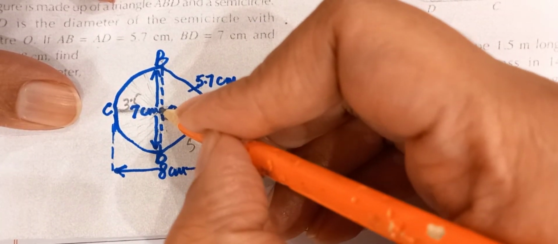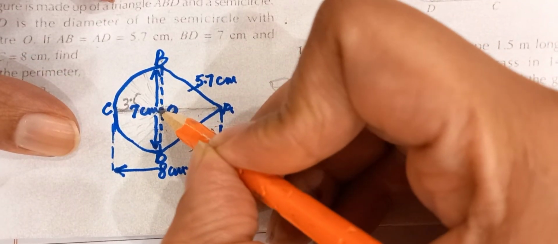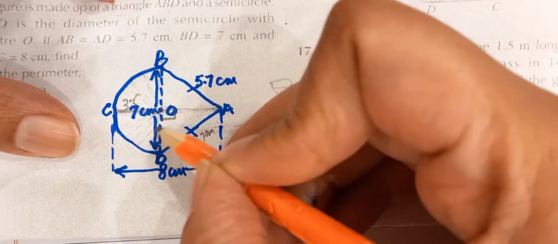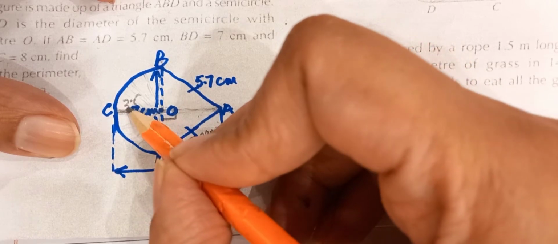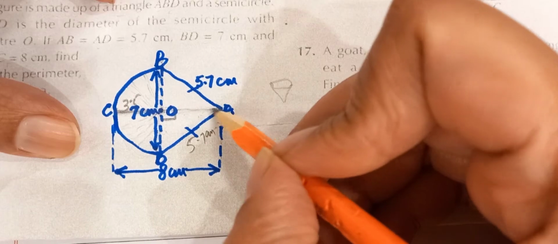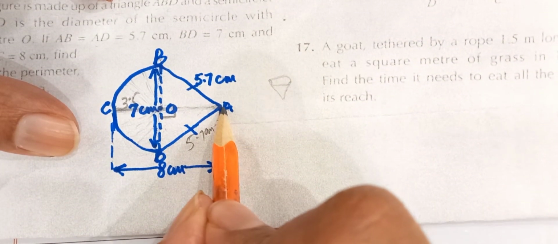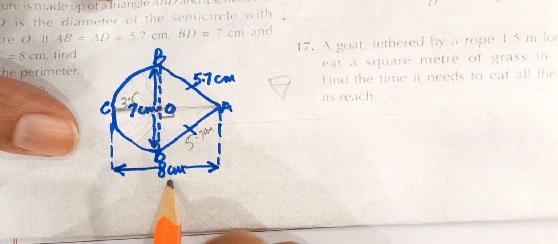They are all radius, starting from the center of the circle and reaching the outskirts of the circle. So now I come to know that this is also radius, which is 3.5. Now I can easily make out the height of the triangle. How come? I know that this line starting from A and ending at C is 8 centimeter long.